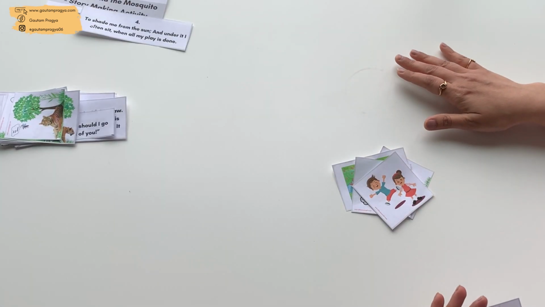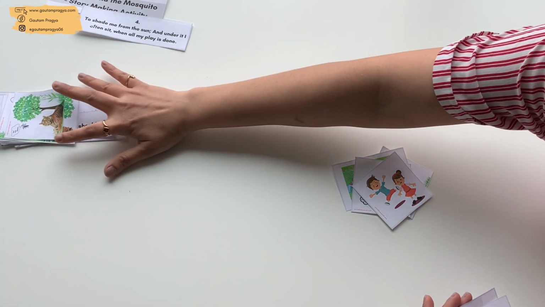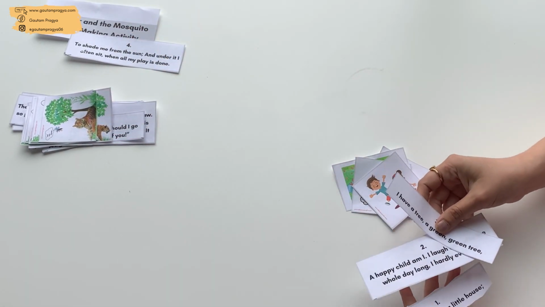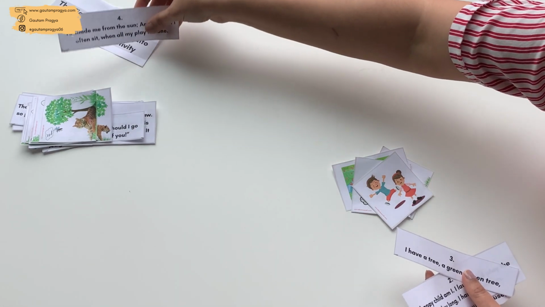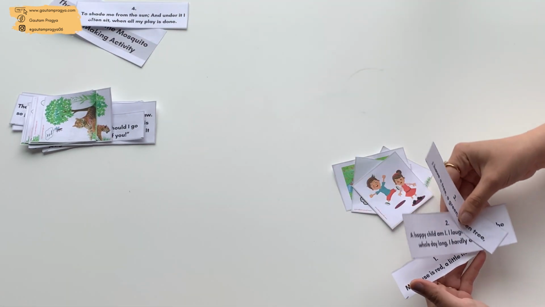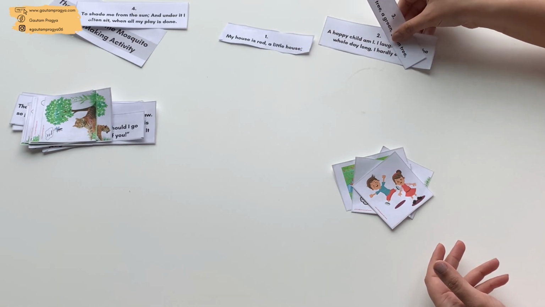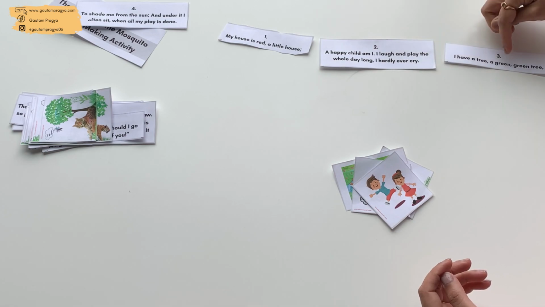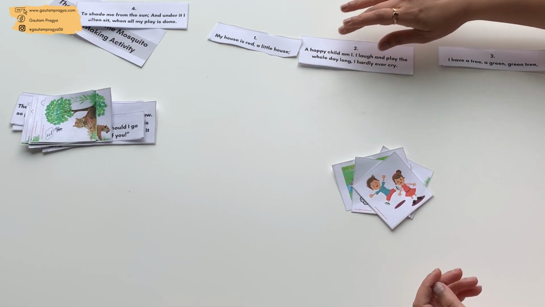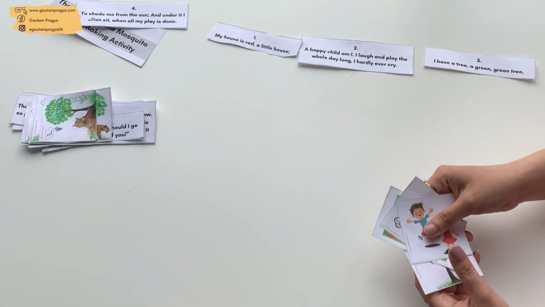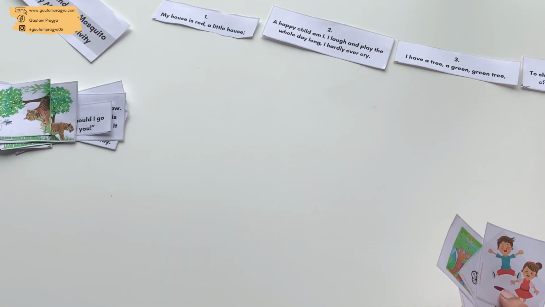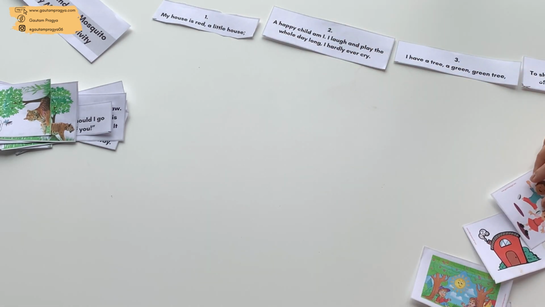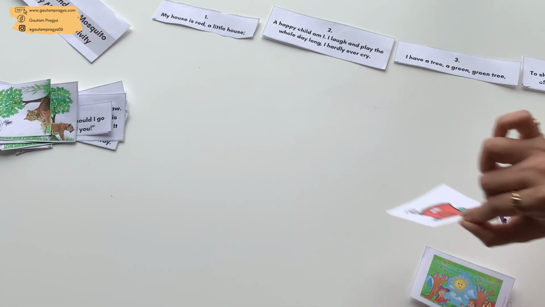Next activity is of making the story, which is kind of an English activity, and this is from the 6-month PDF subscription set. So for example, the child will first have to put the sequence by seeing the numbers, and then a parent will have to help them read and find out which picture suits them well. So for example, over here the house is red, a little house. So which one has a little house? Little red house, this one, right?